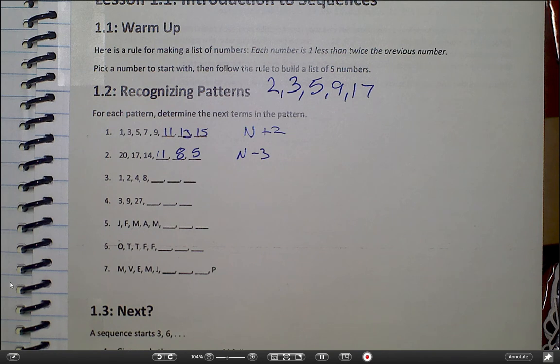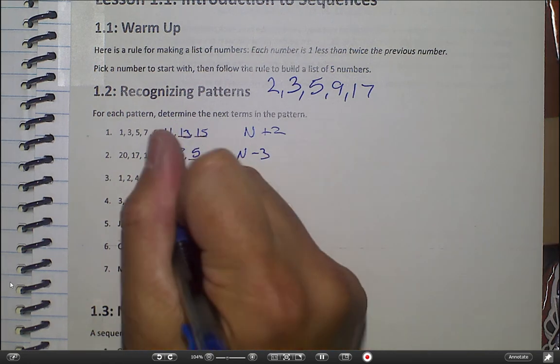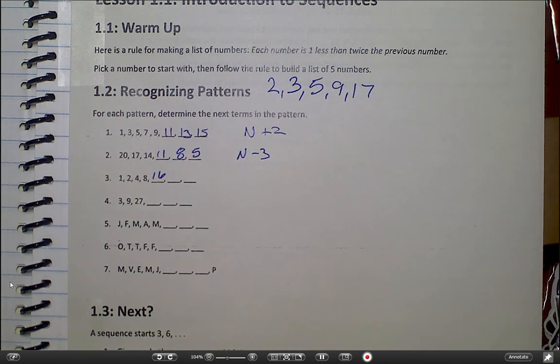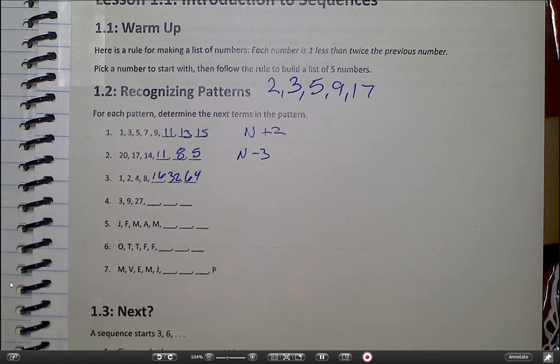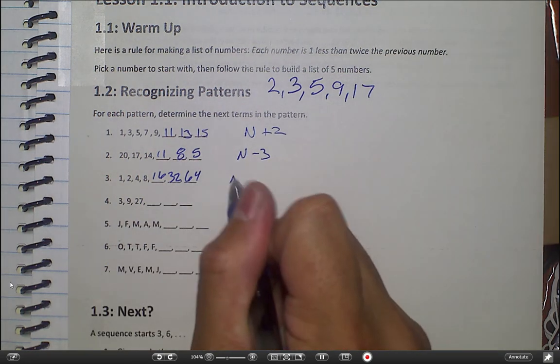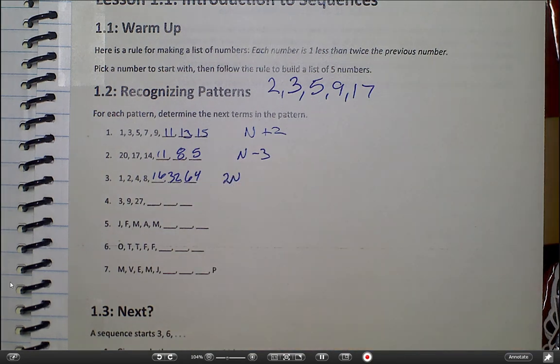Anyway. All right. Let's take a look at this next one, number 3. What do we got for number 3? Anyone? 16. So you're saying it's 16, 32, 64, right? Okay, so now, what is my pattern? How can I describe this one? N times 2, right? So it's going to be n times 2 or 2n. All right?